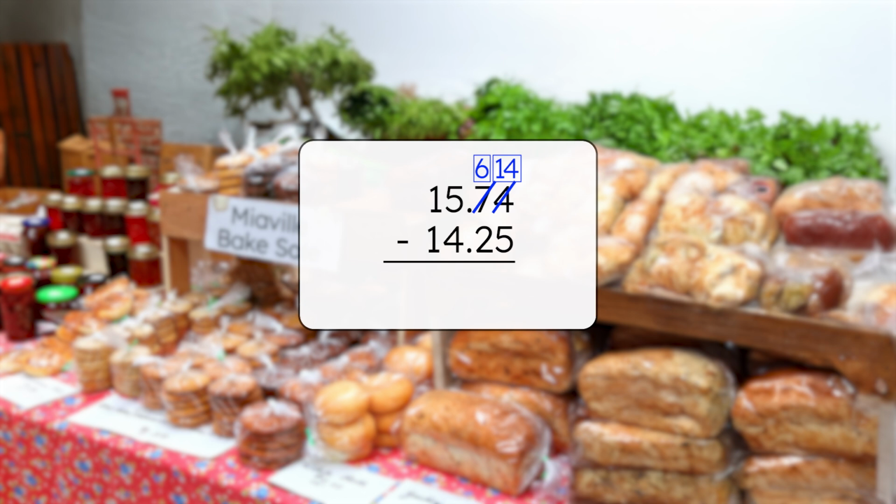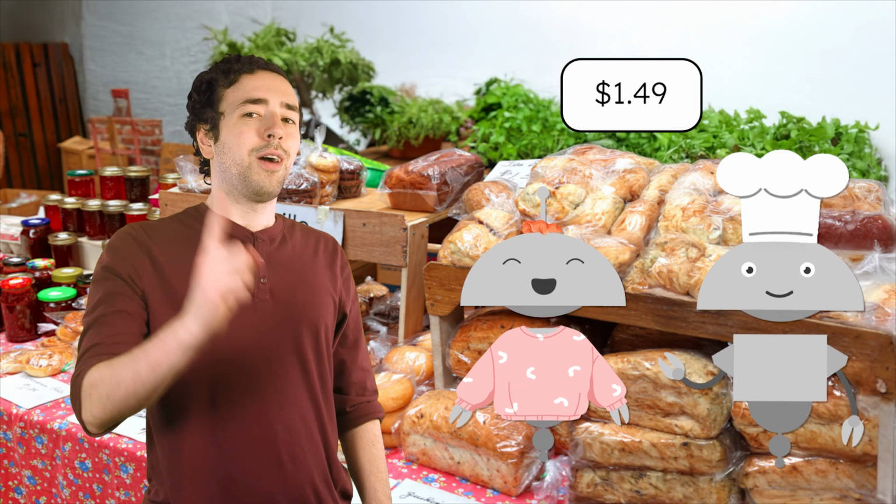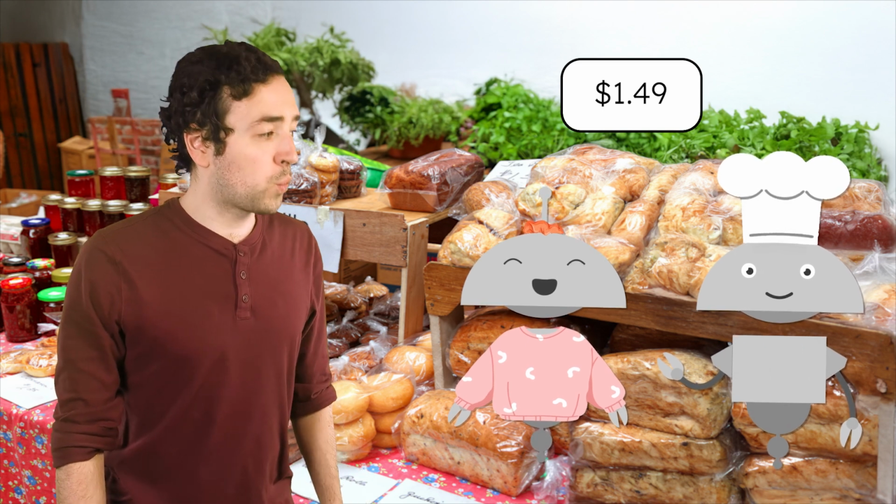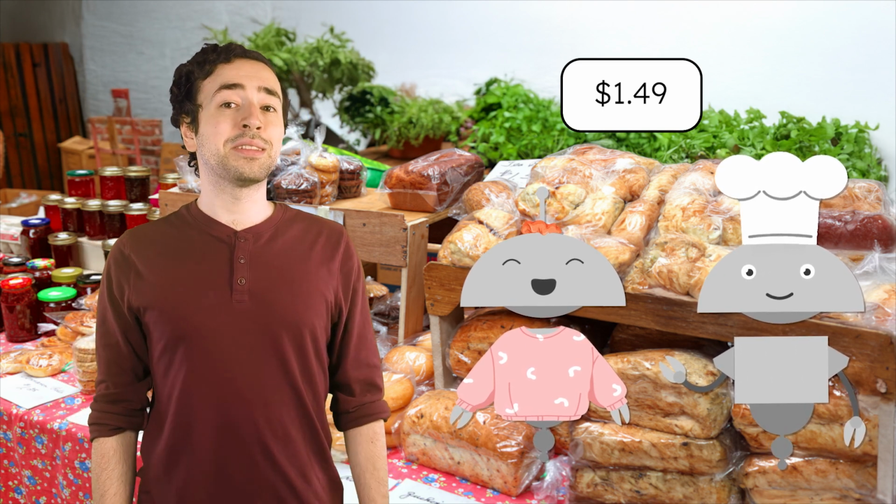Now we have 14 minus 5, which equals 9. Then in the tenths place, we have 6 minus 2, which equals 4. Don't forget the decimal point. In the ones place, we have 5 minus 4, which equals 1. And in the tens place, 1 minus 1 equals 0. We are left with 1 and 49 hundredths. Okay, Bree, you still owe us $1.49.